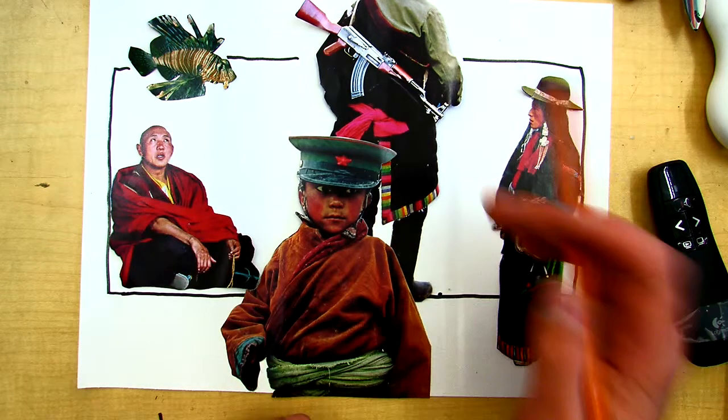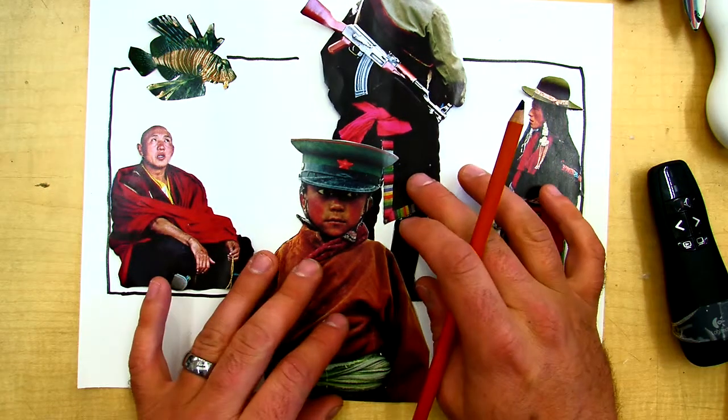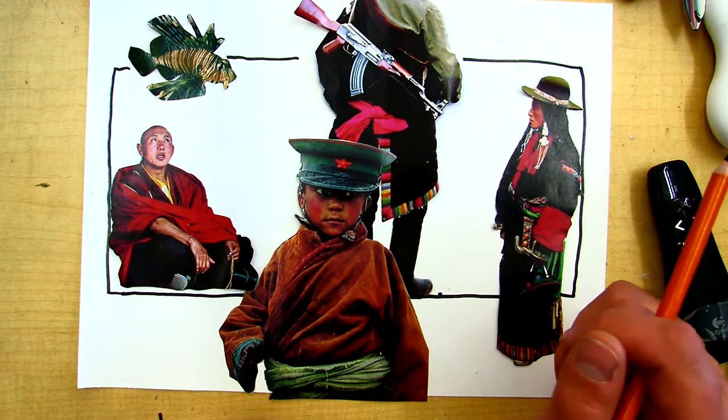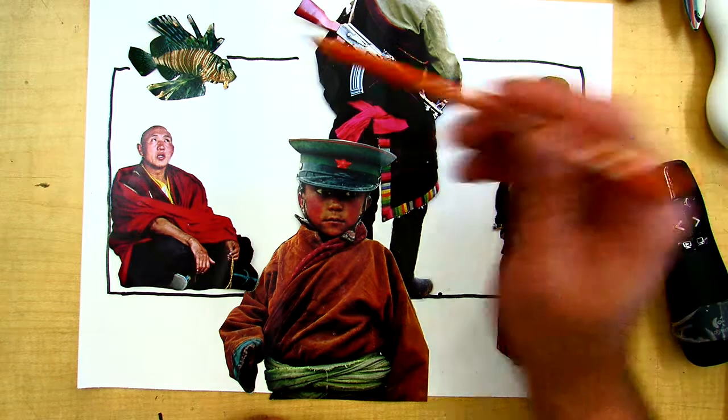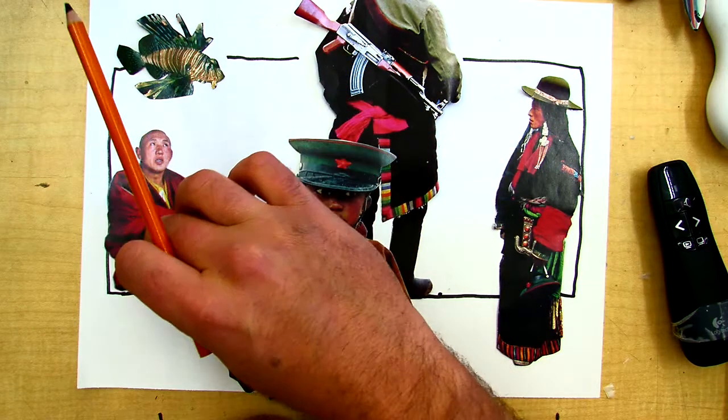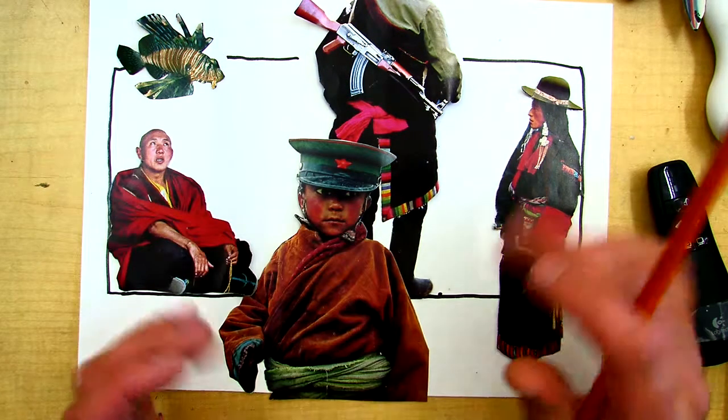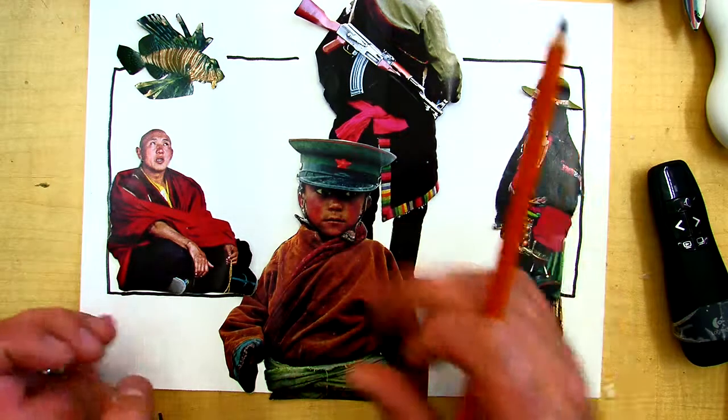Okay? And for my demo today, I'm utilizing an asymmetrical balance. It has roughly even weight. Even though there's more weight on this side, this fish and this guy, they're further off in the corner. It lends itself to a kind of leveraging balance.